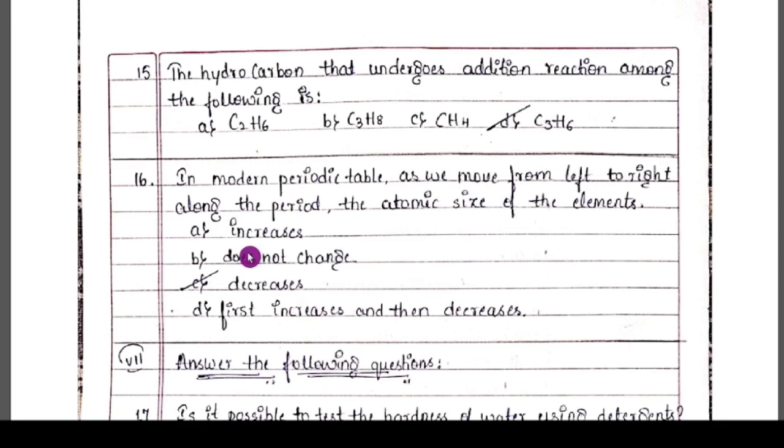B question, 15th question, the hydrocarbon that undergoes addition reaction among the following is, which one among these undergoes addition reaction? That is C3H6.